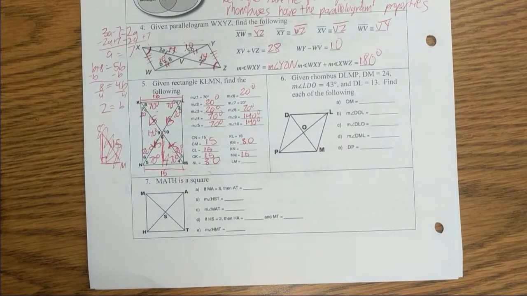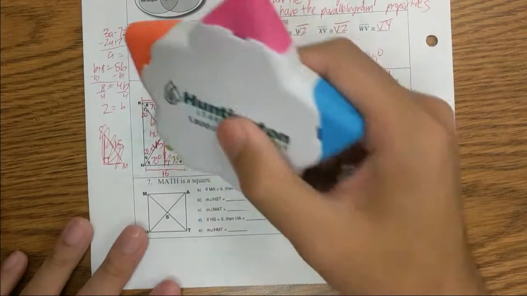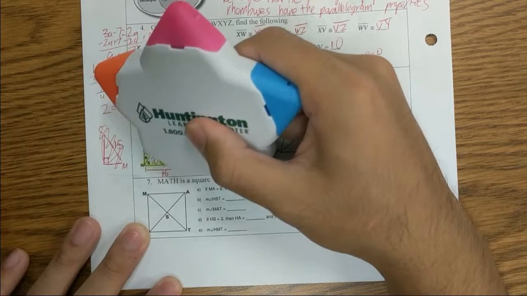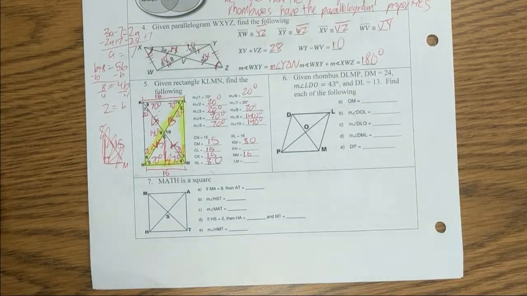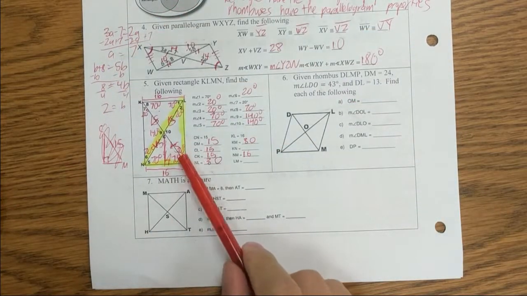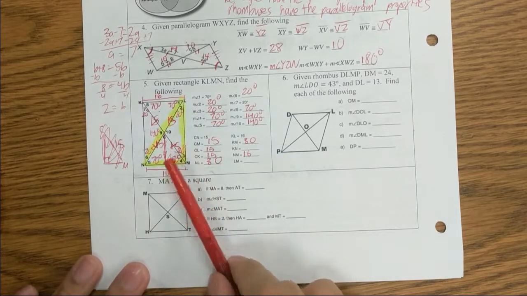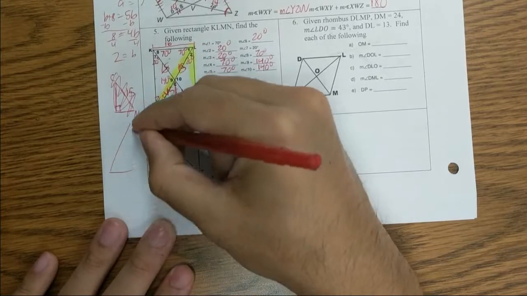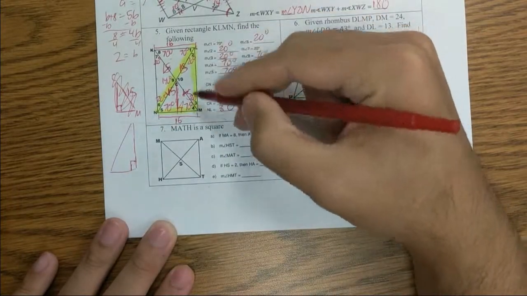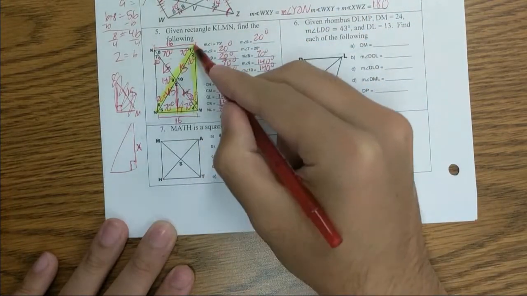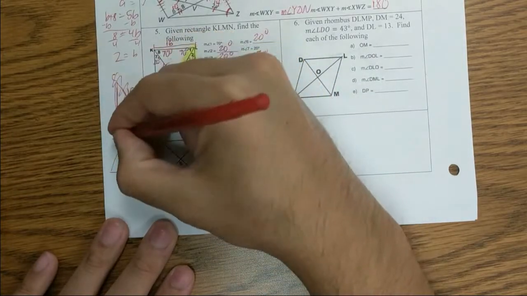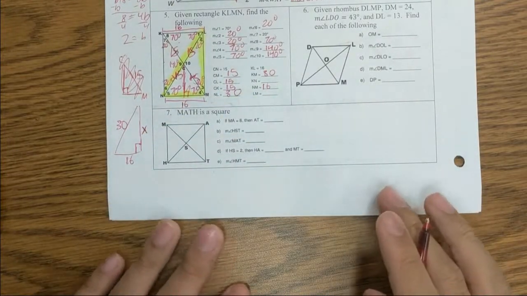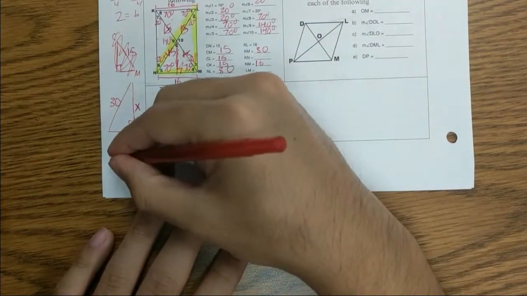Okay, so to do KN, we're going to focus on, say, this triangle over here. Okay, so this is a right triangle. We know that because it shares this corner with the rectangle, this is a right angle. So if I draw this off to the side, so LM I don't know, I'll call that X. I know that this diagonal is 30, and I know that this short leg is 16. Okay, so I need to do the Pythagorean theorem.